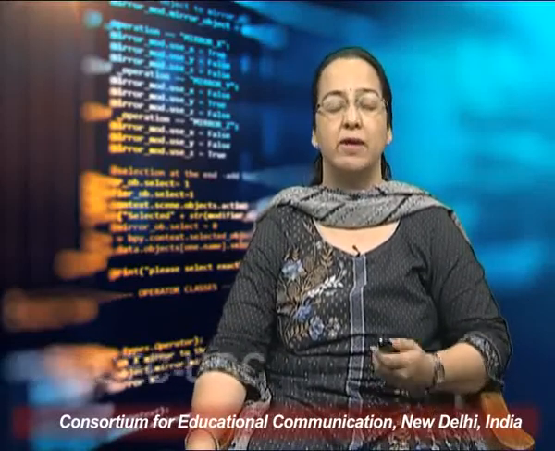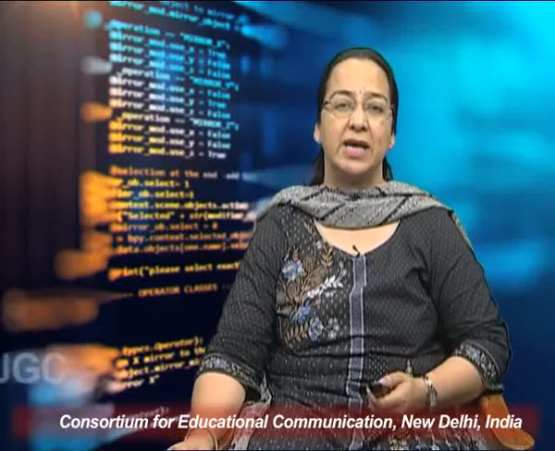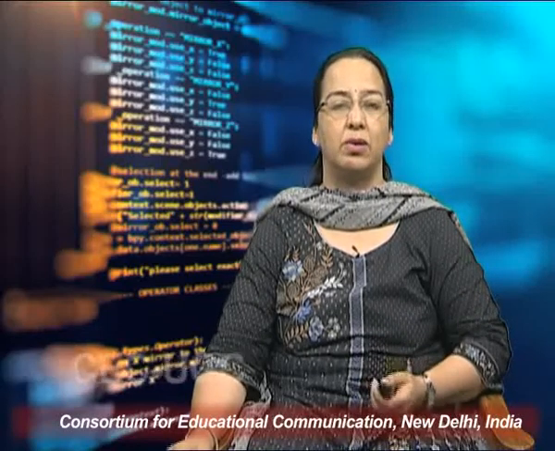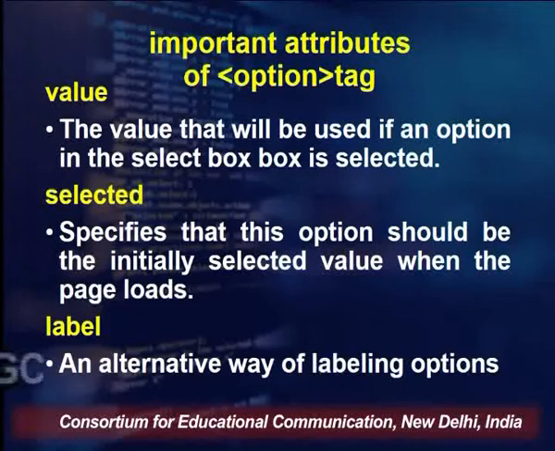So for example, if I write this term selected in front of physics, then what you see when the page loads will not be the option of maths, it will be the option of physics. So selected specifies the selected value when the page is being loaded. Then we have label, which is an alternative way of labeling options. We have seen many other labeling ways, so we can skip it here.